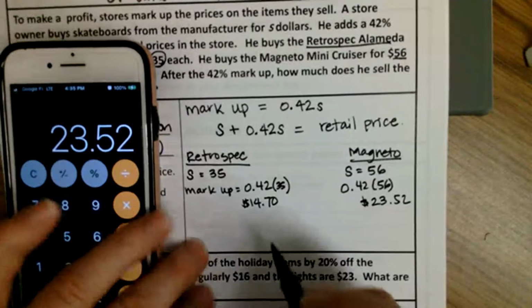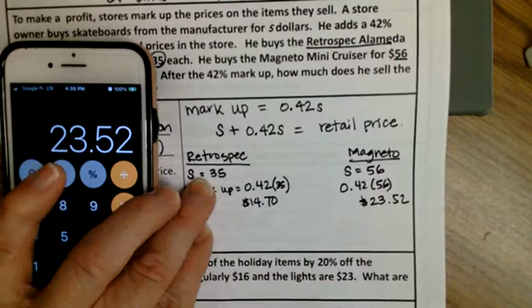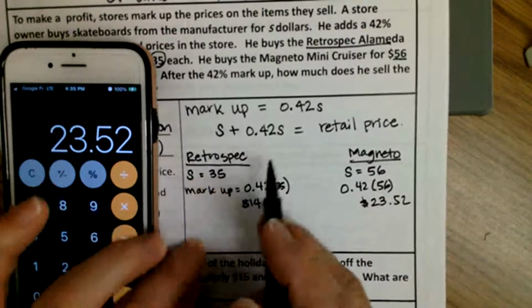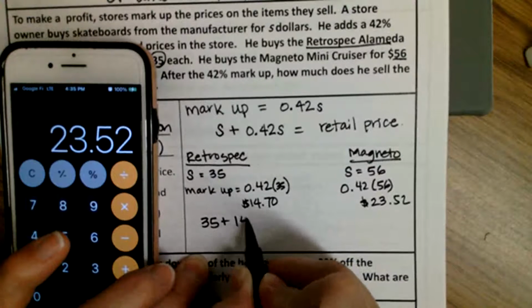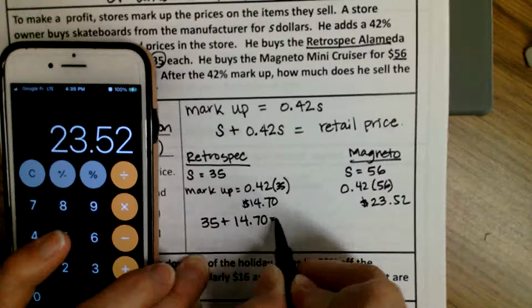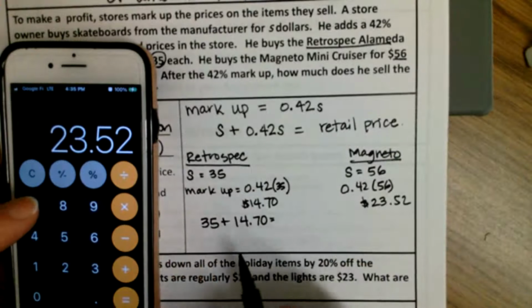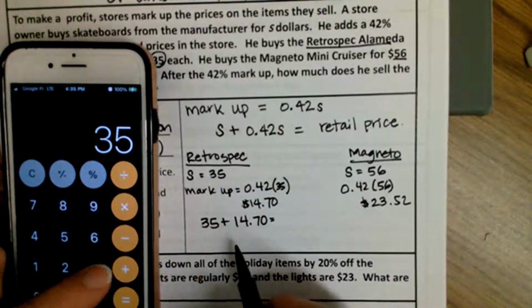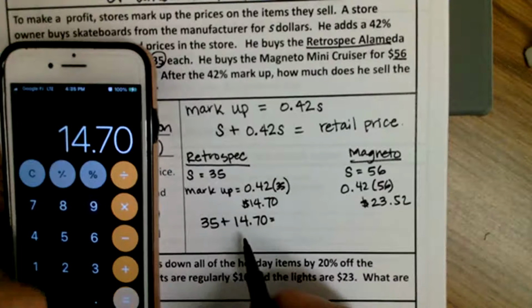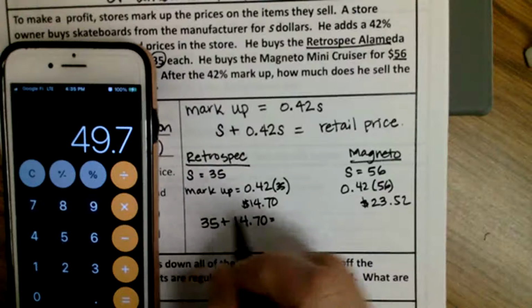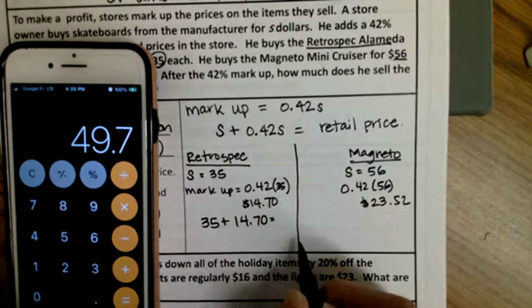If the store owner paid $35 for a Retrospect, he's going to take that $35 and add the markup, which is $14.70. So what is the retail price? $35 plus $14.70.